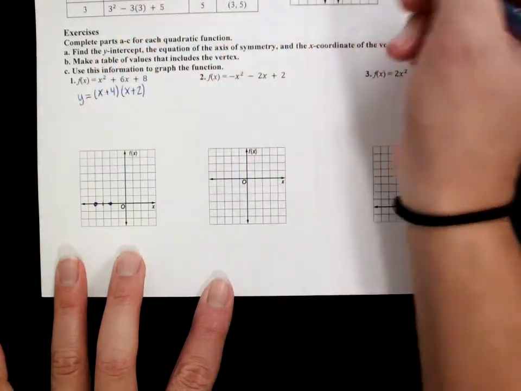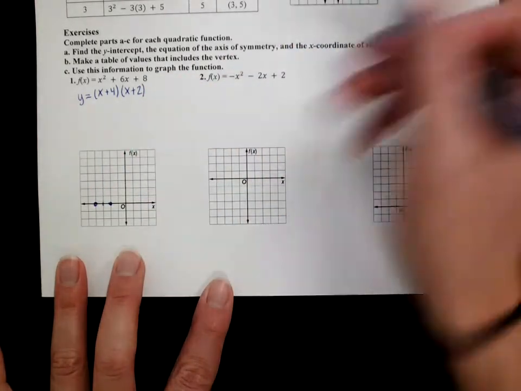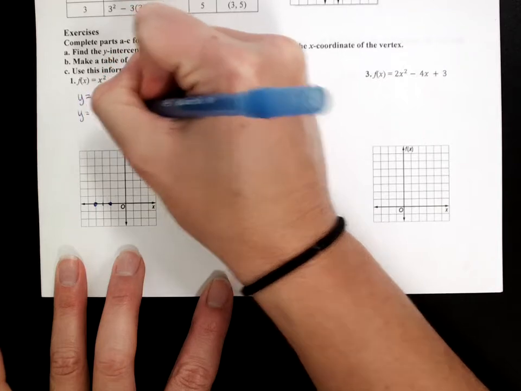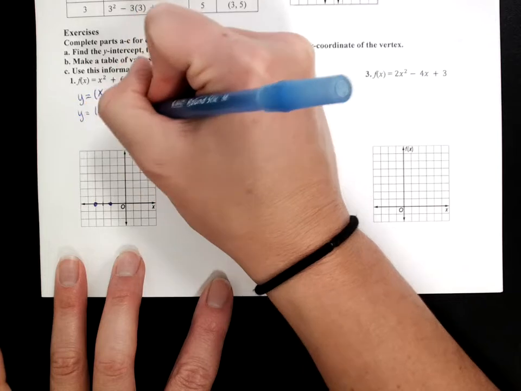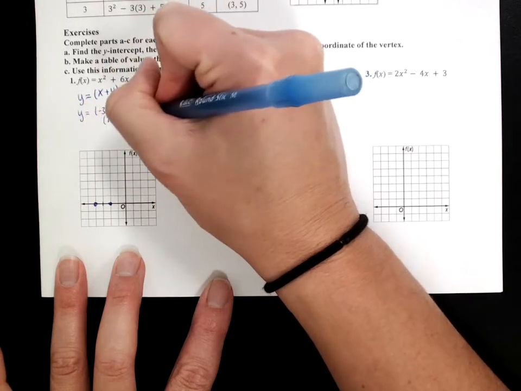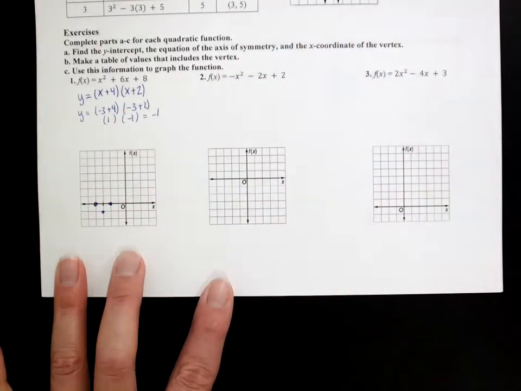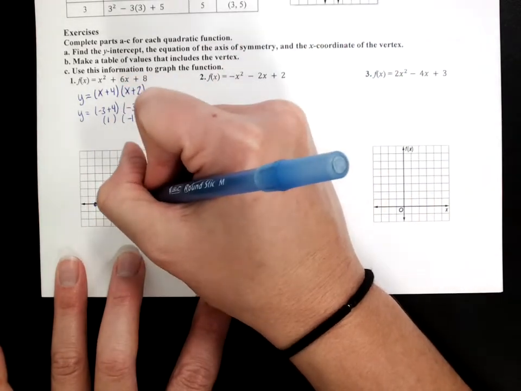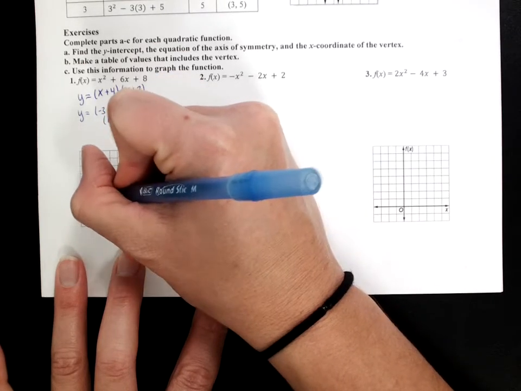So how do you find the y value of your vertex? You plug it in. So that's going to be y equals negative 3 plus 4 times negative 3 plus 2. That's going to be 1 times negative 1, which equals negative 1. So negative 3 and negative 1 is your vertex. From there, you can go ahead and do your points. 2, 1, 2, 3, 4. And 2, 1, 2, 3, 4.